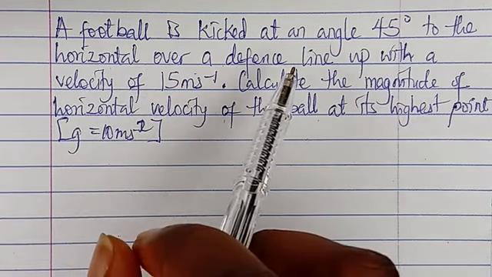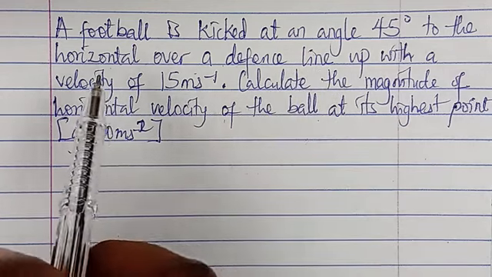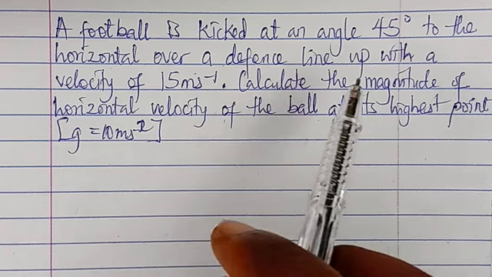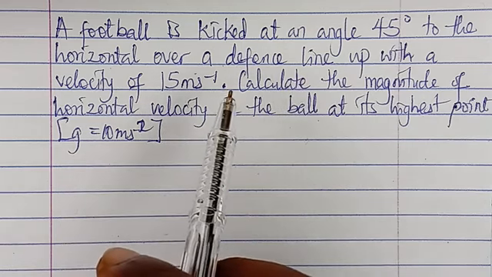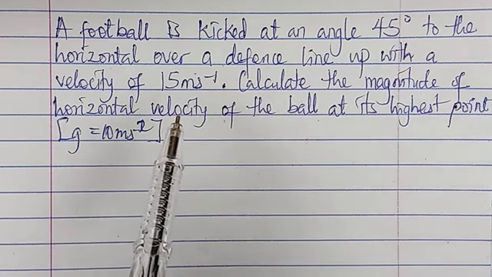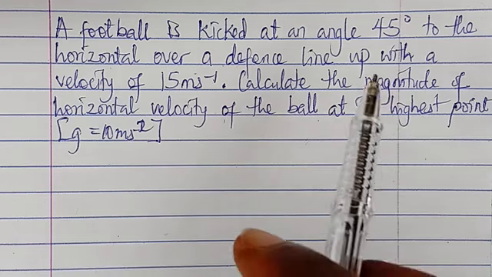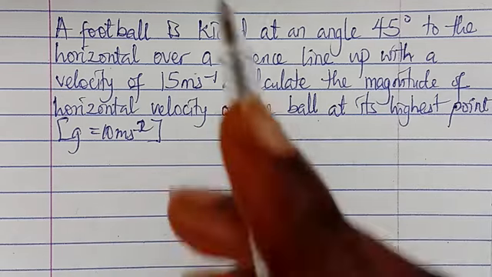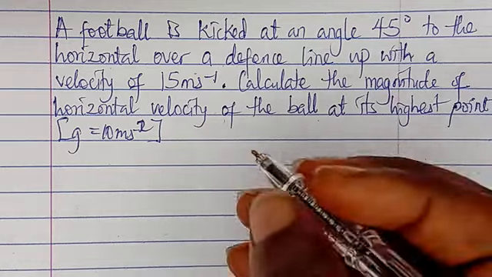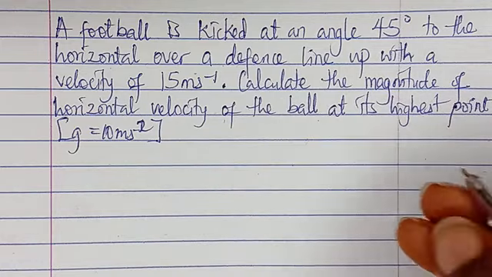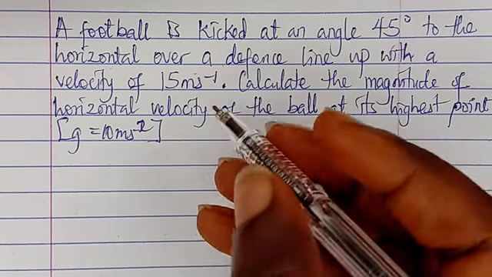A football is kicked at an angle of 45 degrees to the horizontal over a defense line up with a velocity of 15 meters per second. Calculate the magnitude of the horizontal velocity of the ball at its highest point. This is just a little bit different from what we've been doing before, but let's write out our parameters and understand the question.